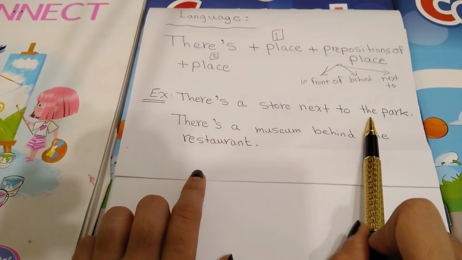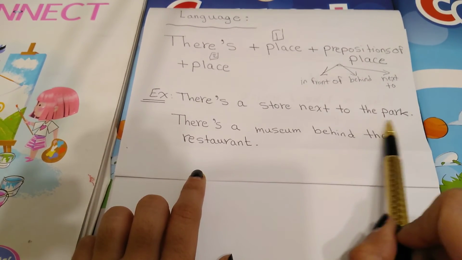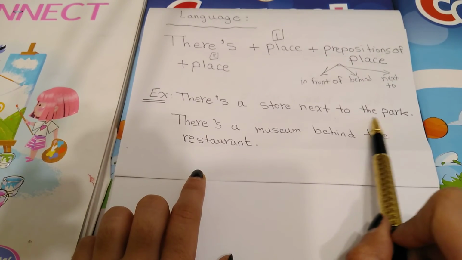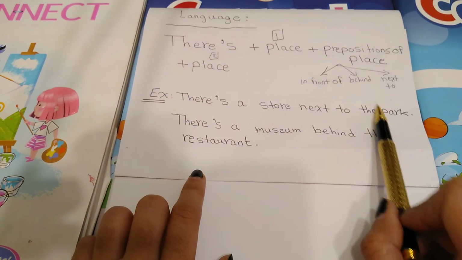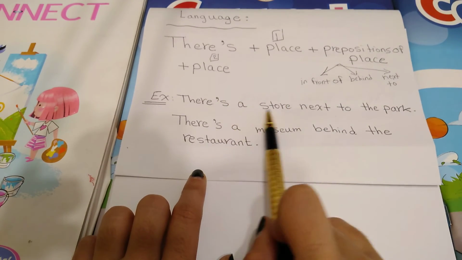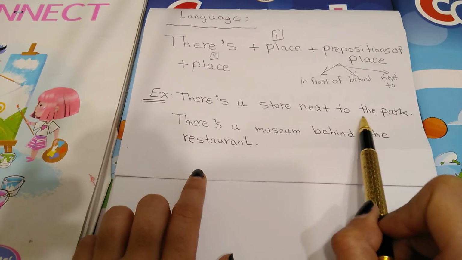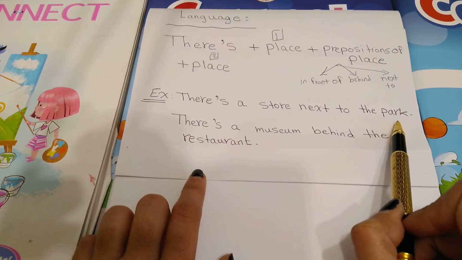Here I put that because I know that place. I'm asking about that place. يعني أنا عايزة أعرف إيه اللي جنب البارك، فده معروف بالنسبة لي، أنا عارفة البارك. لكن أنا عايزة أعرف إيه اللي موجود جنبي، فحطيت a because this is a new information. دي معلومة جديدة، عشان كده حطيت a. لكن هنا البارك it's an old information.